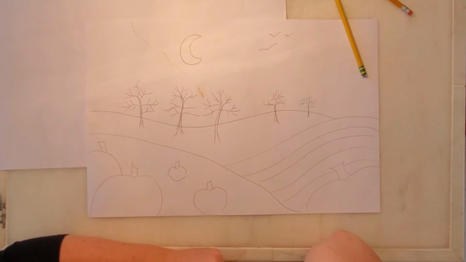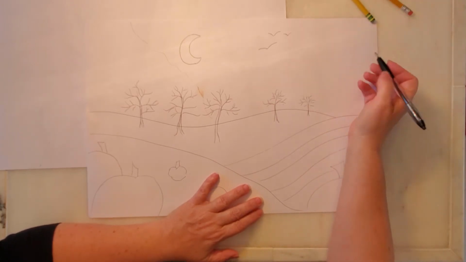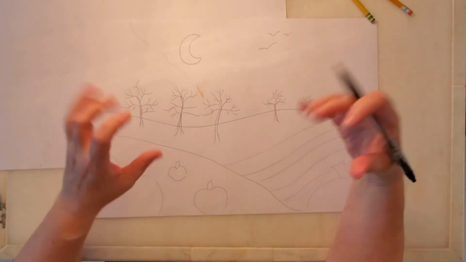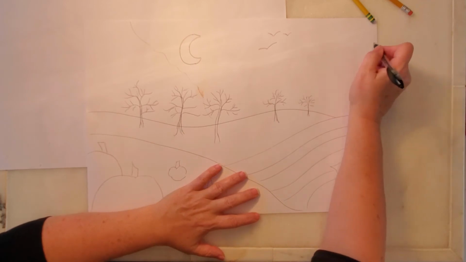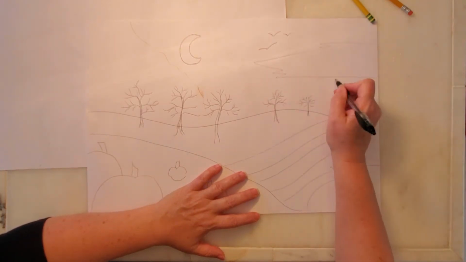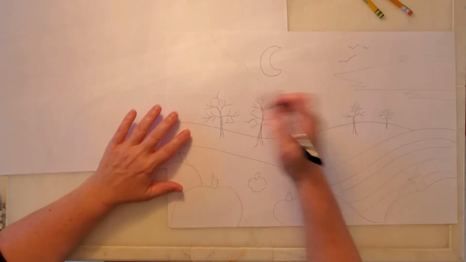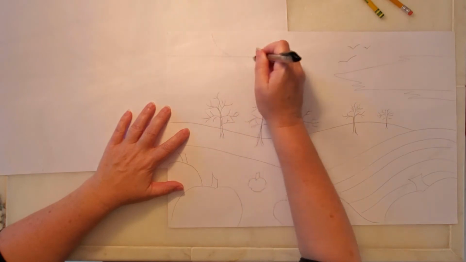What else could I do? Oh, I could put a farm in there. I could put some hills in. Could put some clouds in. Let's do that. Let's go ahead and switch that. Now this time, my clouds aren't going to be the big fluffy rolling kind. They're going to be the really zigzaggy kind. All right. And then, it's a good thing I'm going to have to erase later.